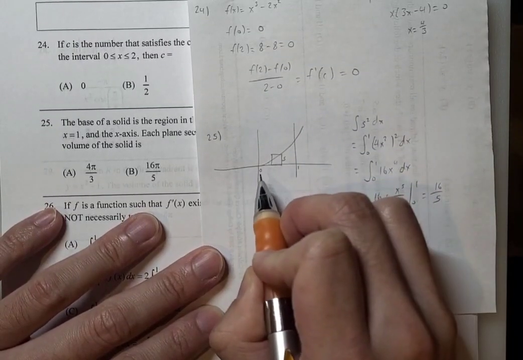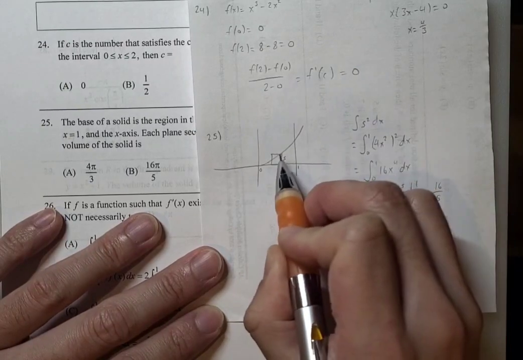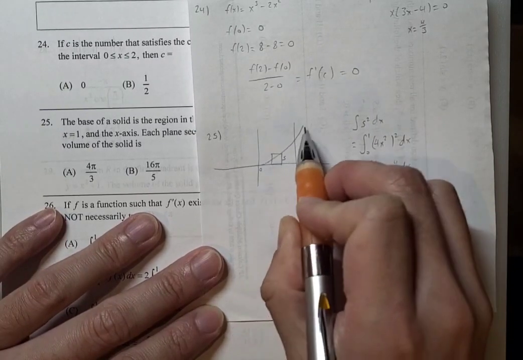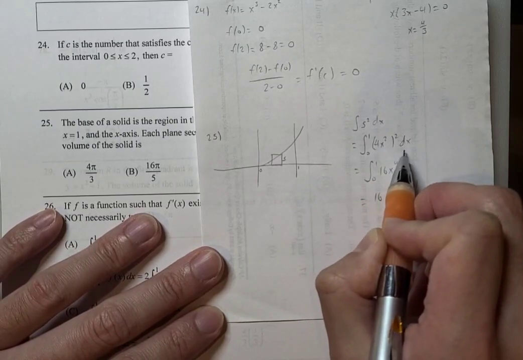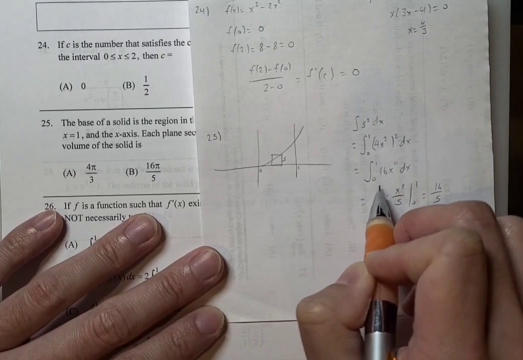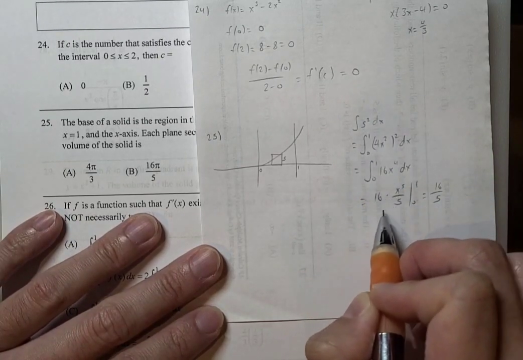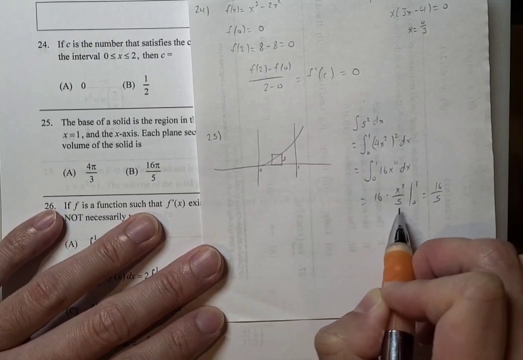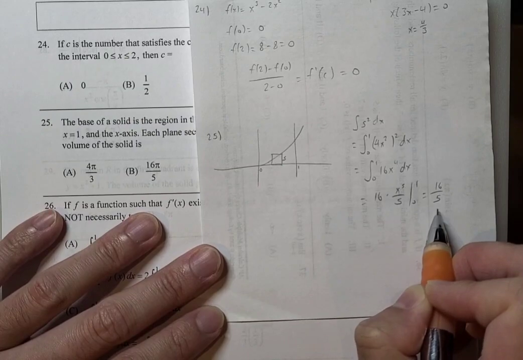The limits of integration are from 0 to 1, that's where the region is. What's the length of the side? That's just the parabola, 4x squared. So the integral of (4x squared) squared dx. This becomes 16x to the 4th, and then we just use the power rule: 16 times x to the 5th over 5, from 0 to 1, which is just 16 over 5.